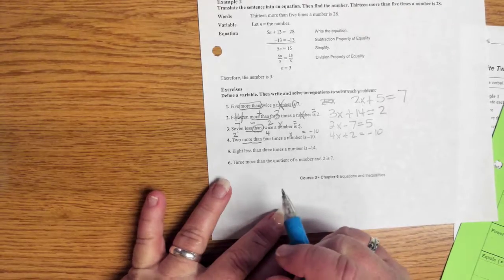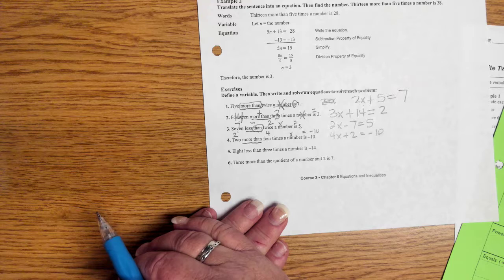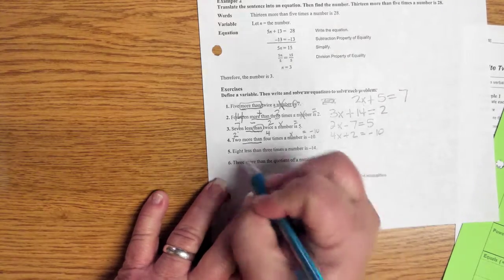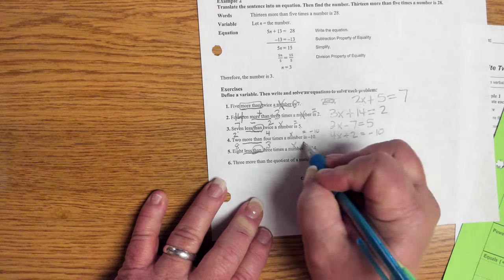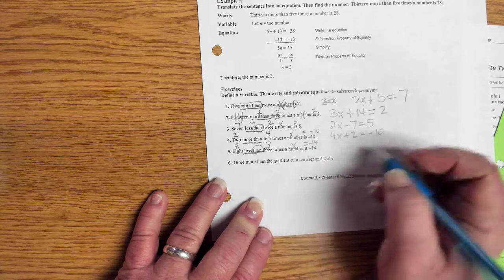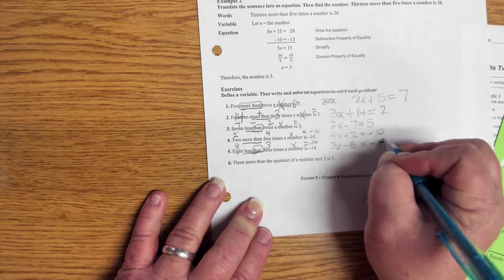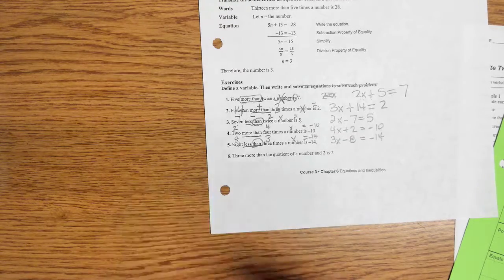Less than. There you go. 3 times x equals negative 14. It's going to be 3x minus 8 equals negative 14. Correct. So 8 less than 3 times a number is negative 14. So 3x minus 8 is negative 14, and that's correct. All right, we got one more, another volunteer.